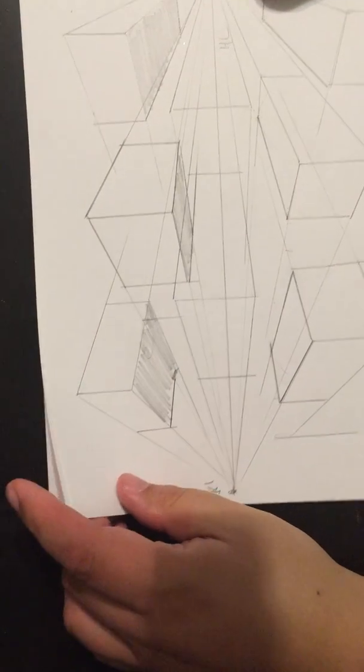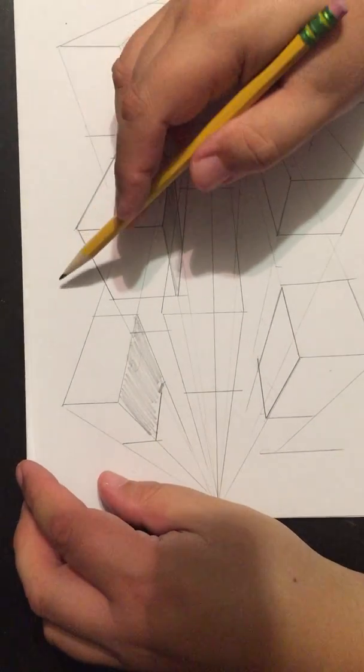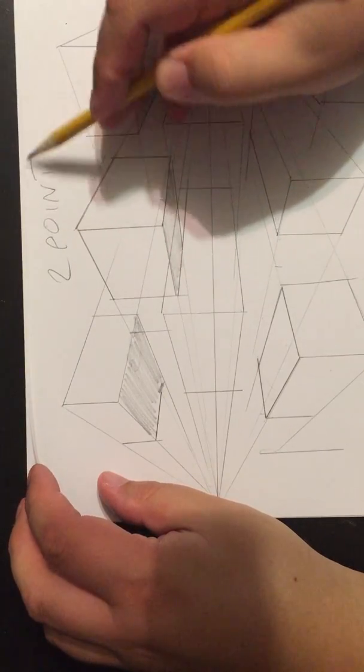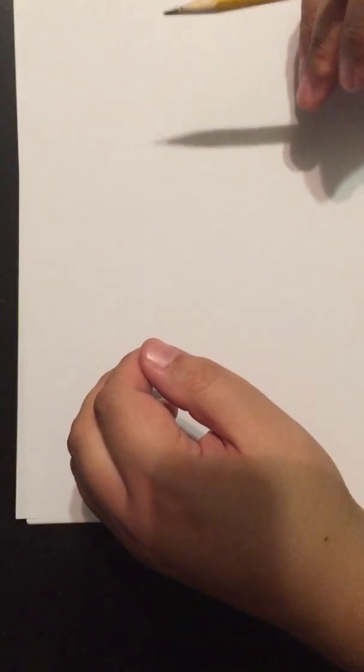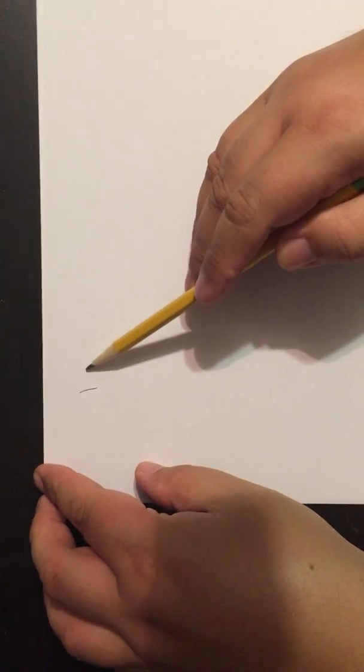Now all that's left is to do 3-point. So if 1-point perspective is looking straight ahead at something and having your vanishing point in front of you so that all the diagonal lines are going to one spot, and then 2-point is kind of looking at the corner of a room and you've got 2 vanishing points crisscrossing each other, then 3 points, so 1 point is like this.